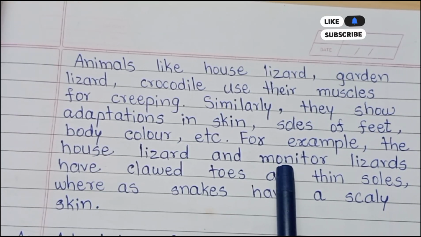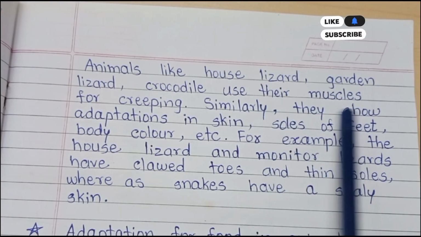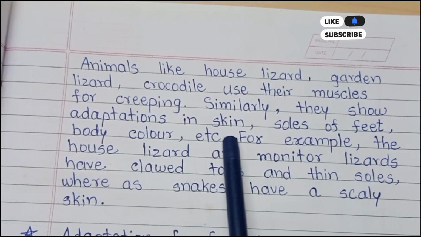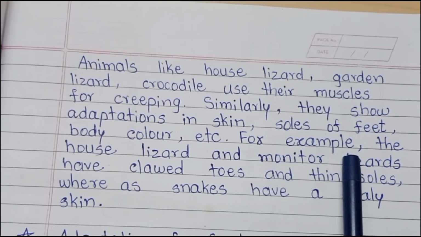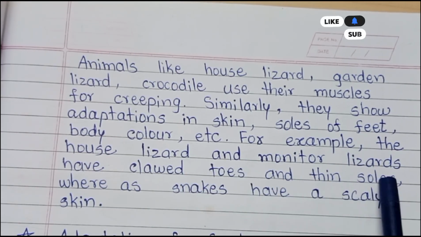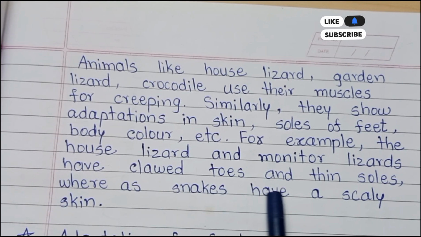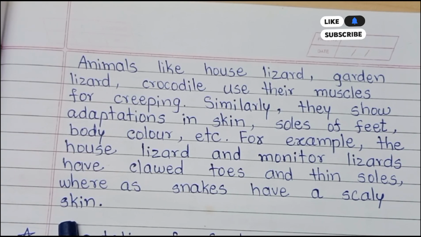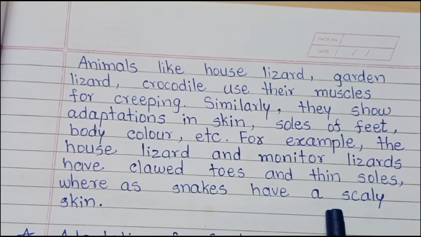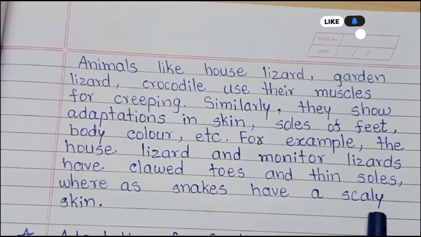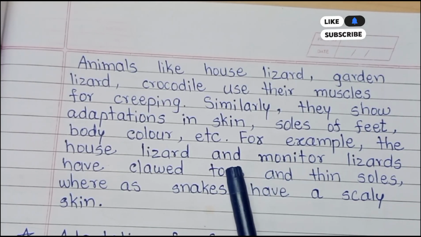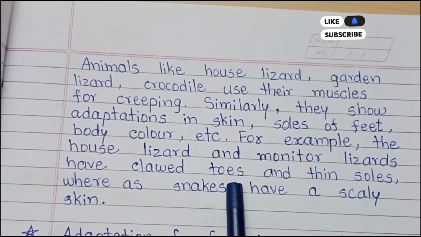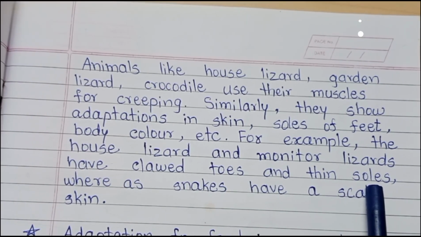In these types of animals, they use their muscles for creeping. Similarly, they show adaptation in skin. An example is given here. The house lizard and monitor lizards have clawed toes and thin soles, whereas snakes have scaly skin. In the snake, we observe there is scaly skin, but in the case of house lizard and monitor lizard, clawed toes and thin soles are present.